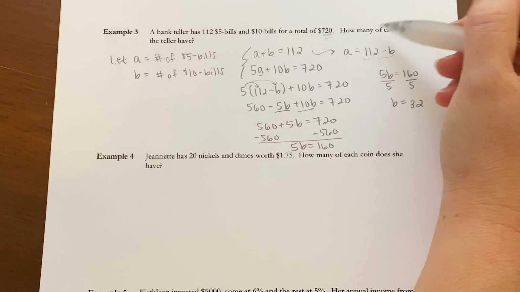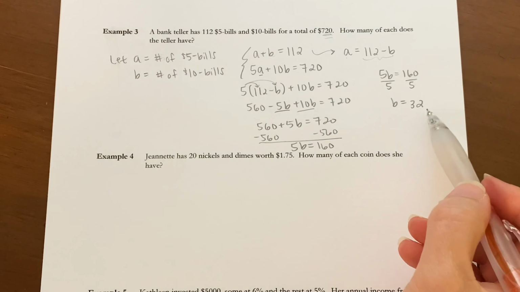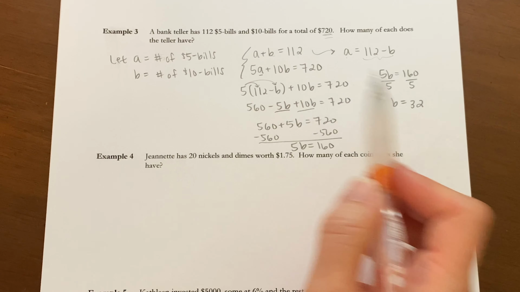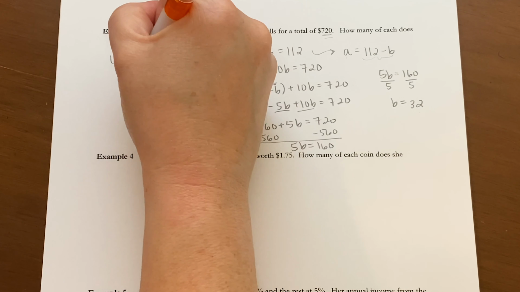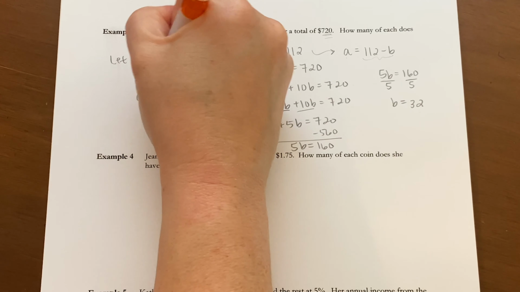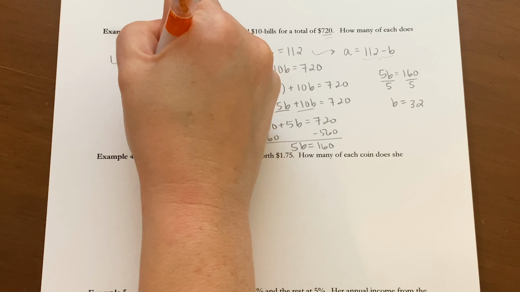All right, how many of each does the teller have? Well, B is the number of $10 bills, so I have 32 $10 bills. I need to figure out my $5 bills. So over here, A equals 112 minus 32.